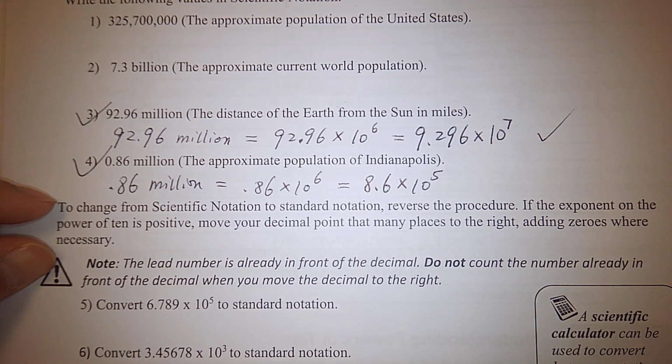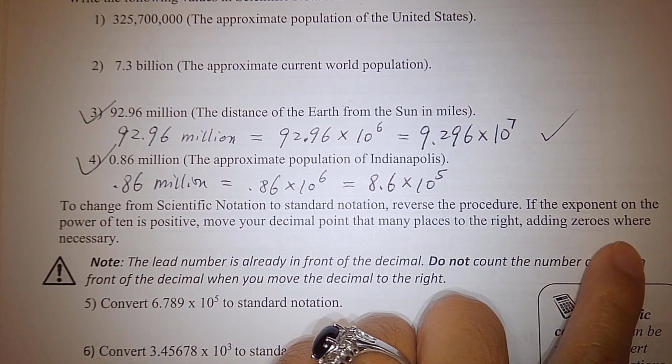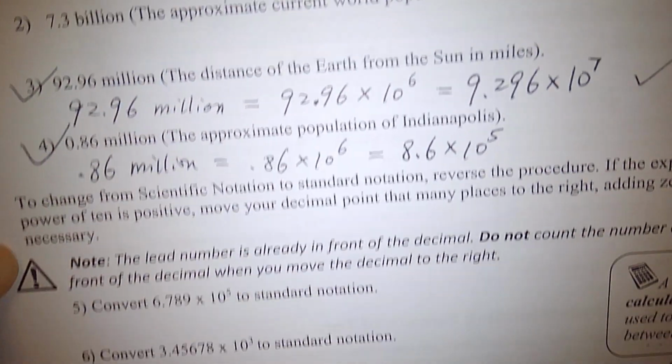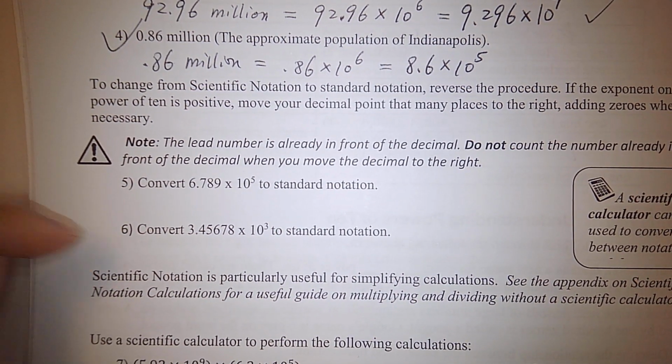To change from scientific notation to standard notation, reverse the procedure. If the exponent on the power of 10 is positive, move your decimal point that many places to the right, adding zeros where necessary. Okay, very good. So, we're moving the decimal point, okay? So question 5 and 6.